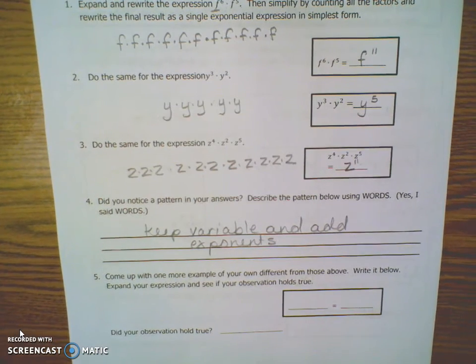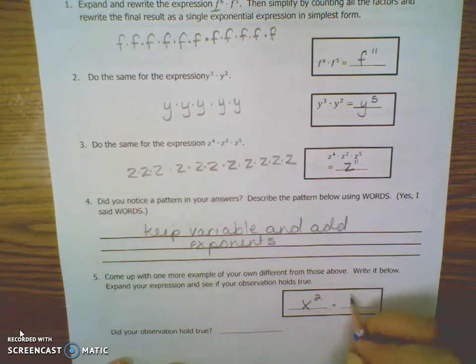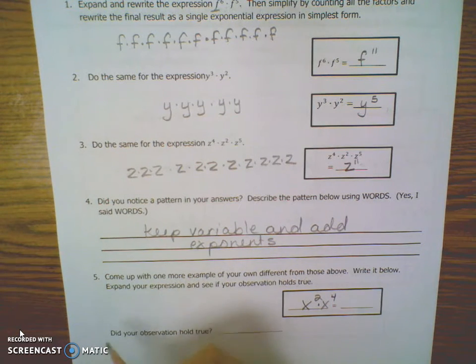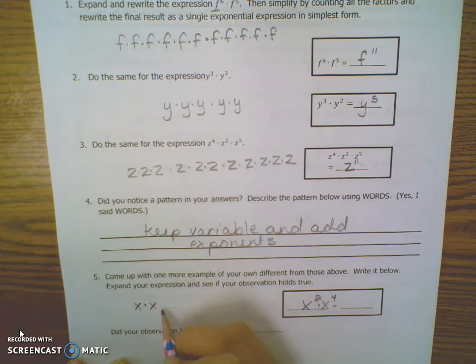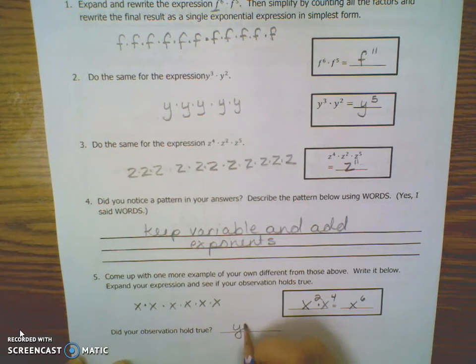Okay, so go ahead and come up with one by yourself and then do your expansion and then see what your answer should be for that one. Okay, so for mine, I'm going to come up with x to the second times x to the fourth, because small numbers means I don't have to write as much. So I've got x, 1, 2, 3, 4, and that gives me x to the sixth, and so yes, that's going to work every time. All right, let's move on to the back page.